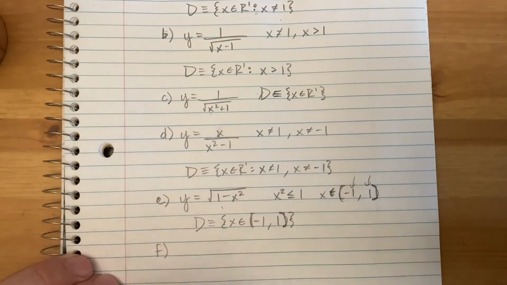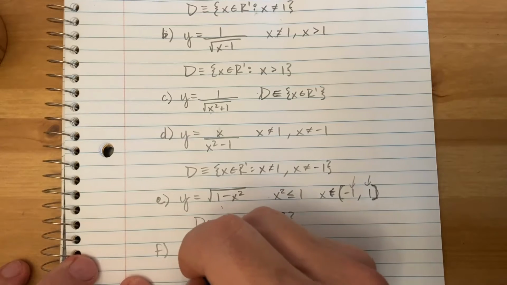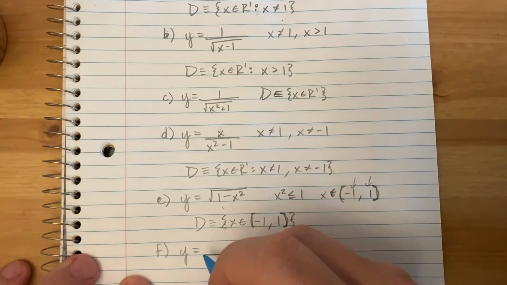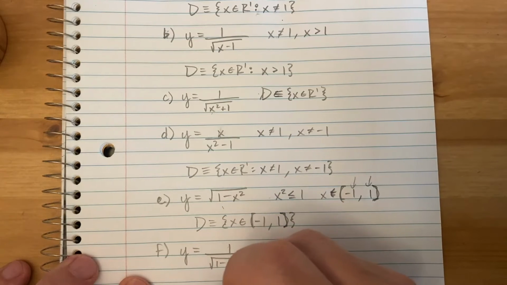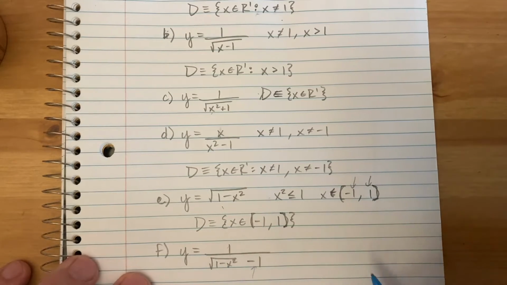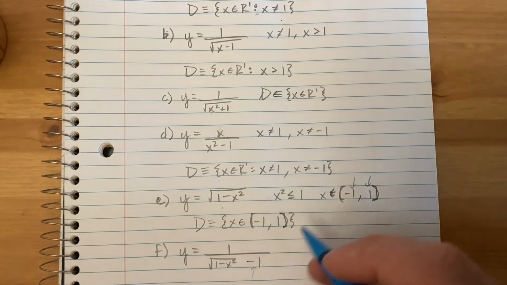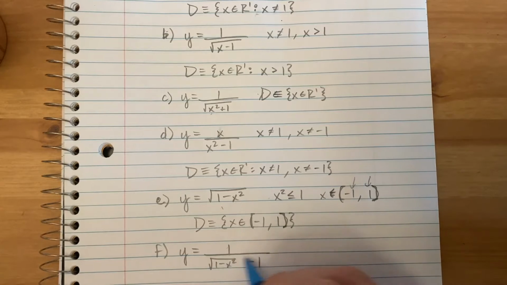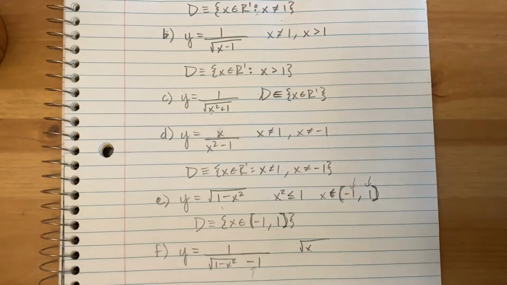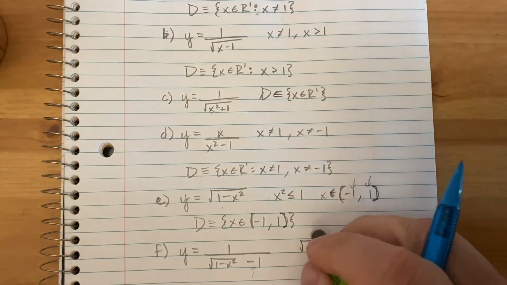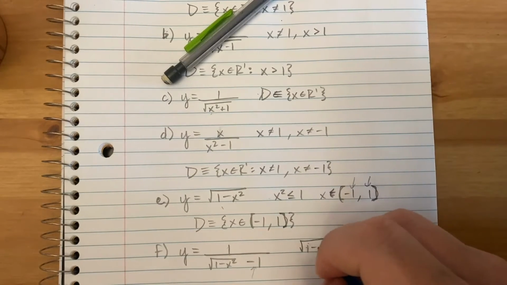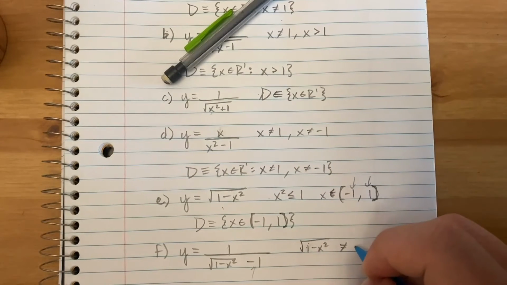And the last one, equation F, y equals 1 over the square root of 1 minus x squared, minus 1. You'll notice that this isn't under the square root sign there. So basically what that means, again, is we just can't have 0 in the denominator here. So that means that the square root of 1 minus x squared cannot equal 1.